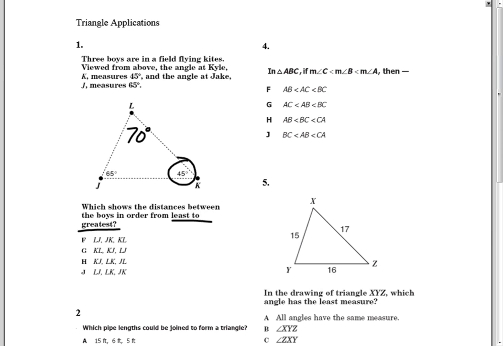Small angle. Look on the sideboard. Small angles are opposite small sides. Big angles are opposite big sides. So I look to the opposite side of the triangle. I can label this as my short side. That's LJ, which rules out a couple of choices. And this is my big angle. That's got to be opposite a big side. That's JK.